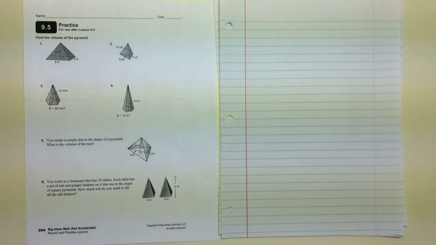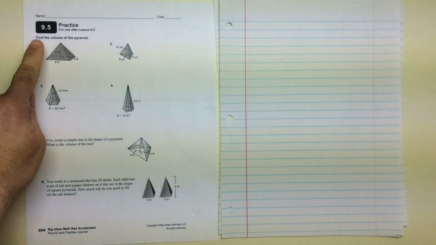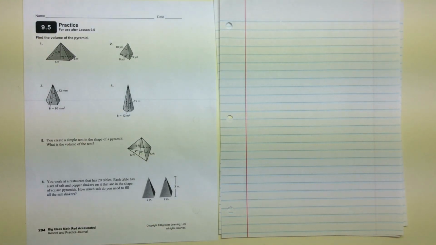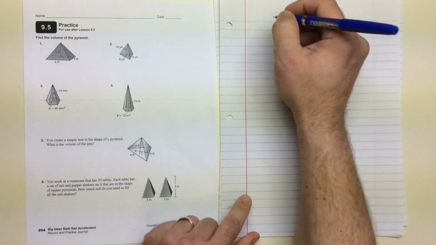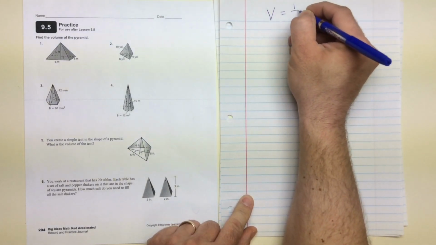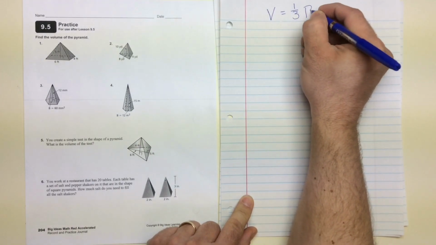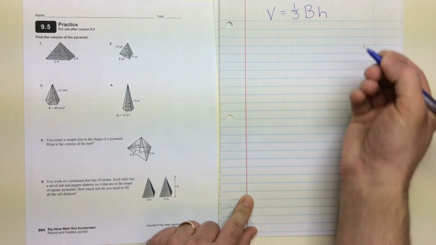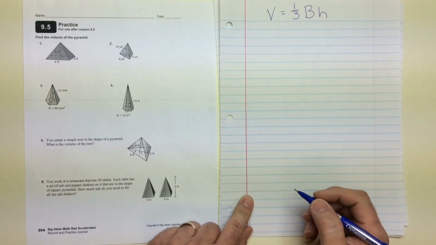Hello, boys and girls. This is journal page 204, lesson 9.5, the volume of pyramids. And the formula for the volume of pyramids is volume equals 1/3 the area of the base times the height. So we'll be using that formula.